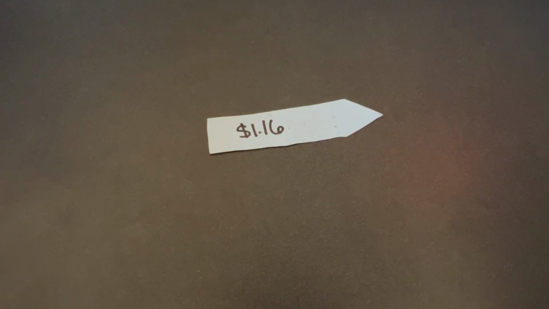Great job at counting money, everyone. Now you can look for change in your couch and count how much you have.